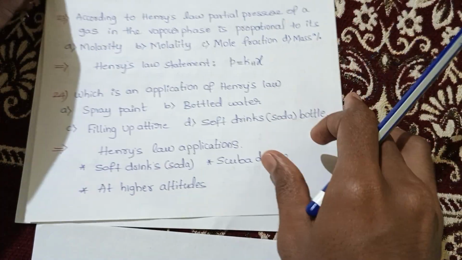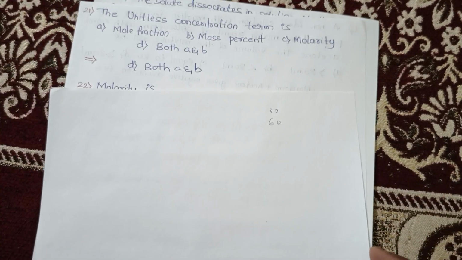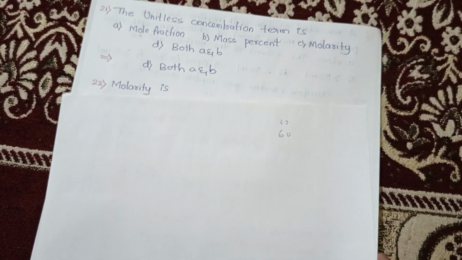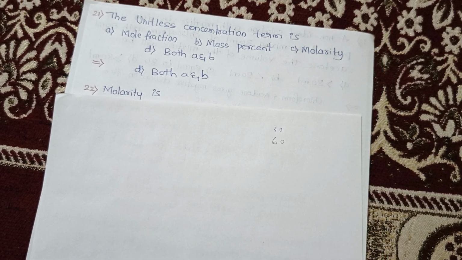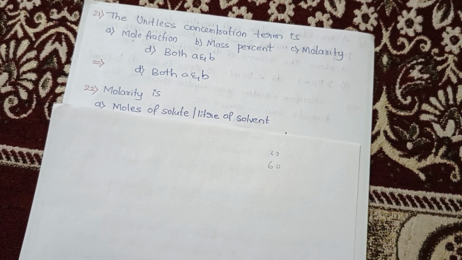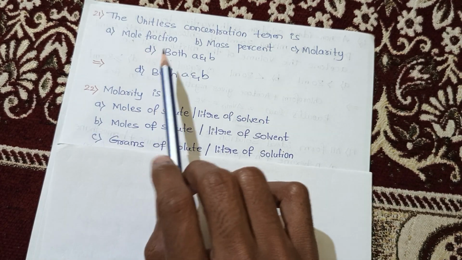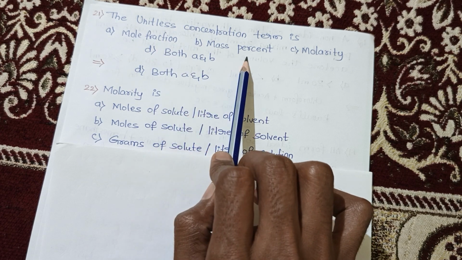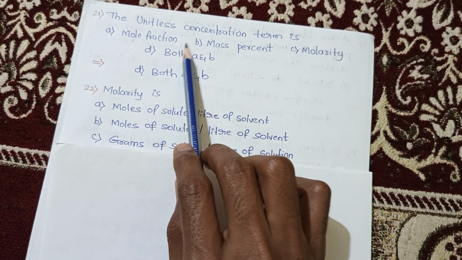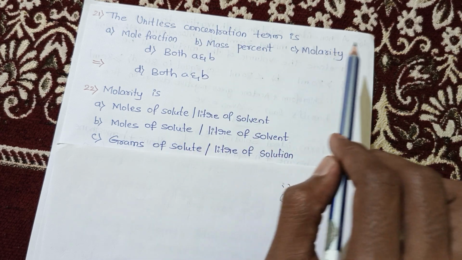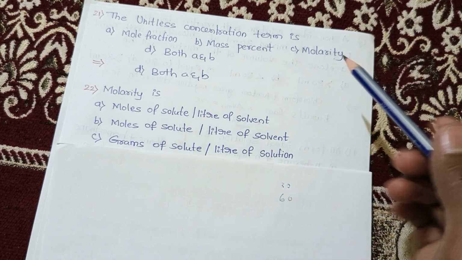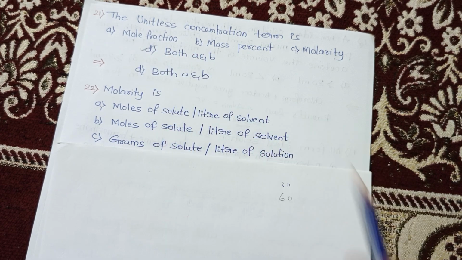Next we go for the question number 21. Again it is based on the concentration terms. The unitless concentration term means the term which does not have any unit. See here, the mole fraction and mass percentage, these two do not have any unit, but the molality and the others have units. So therefore the option number D is the correct.